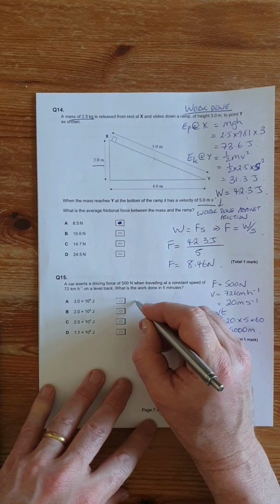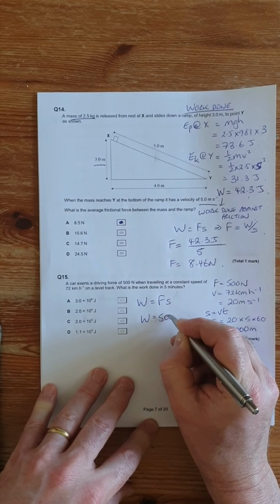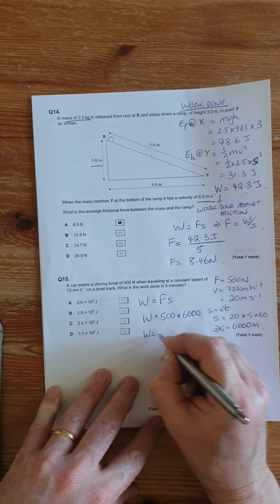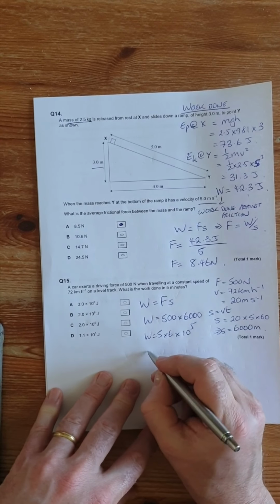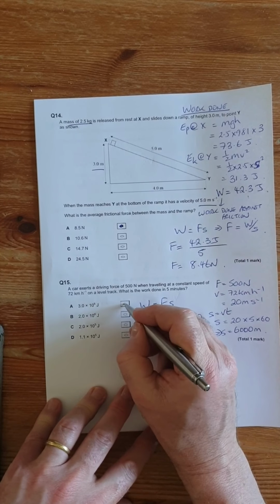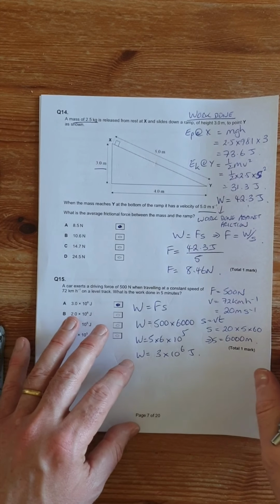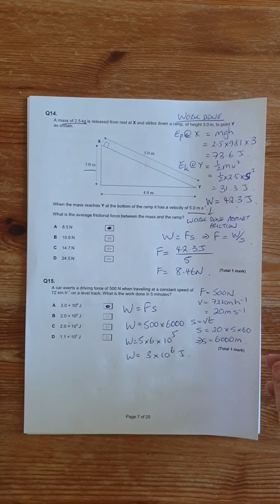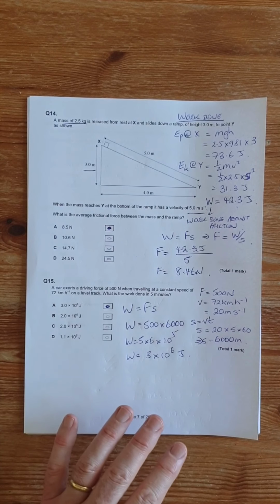Work done is equal to force times distance, so work done is equal to 500 multiplied by 6,000. That's 5 times 6 times 10 to the power of 5, which gives me 3 times 10 to the power of 6 joules. Answer A. Okay, so that concludes part 1 of these multiple choice questions looking at the dynamics part of the mechanics topic in A-level physics.